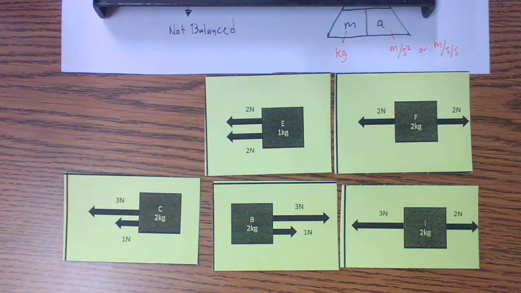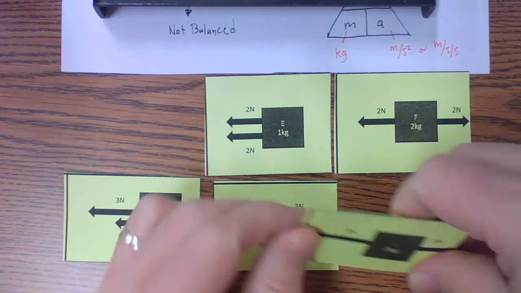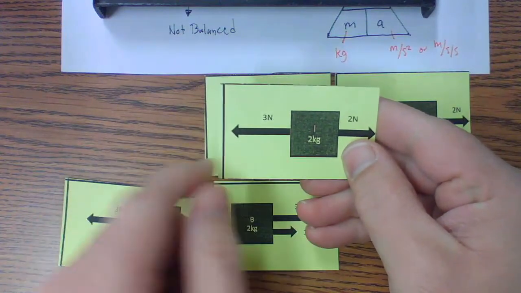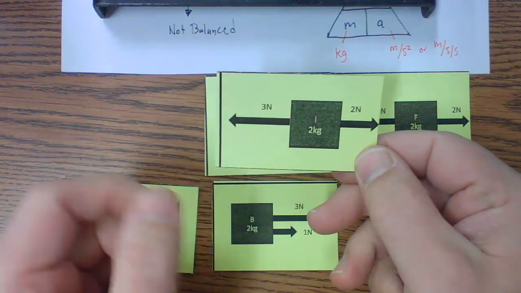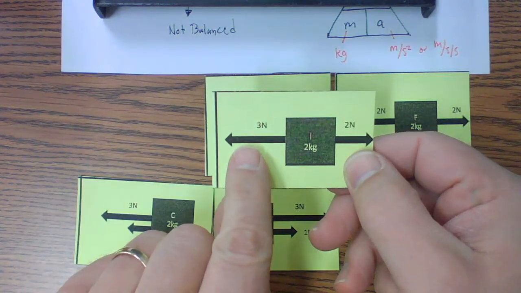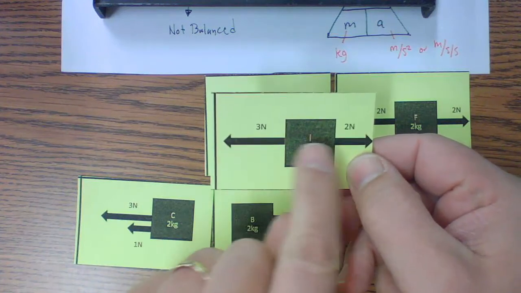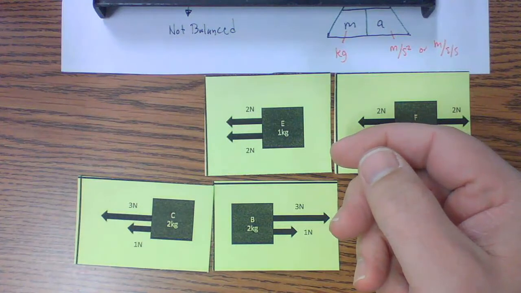Now if we look at this one here, this one has 3 newtons going in the negative direction, 2 newtons going in the positive direction. The net result would be a -1 newton, because it's the difference between those two. So this one accelerates this way.